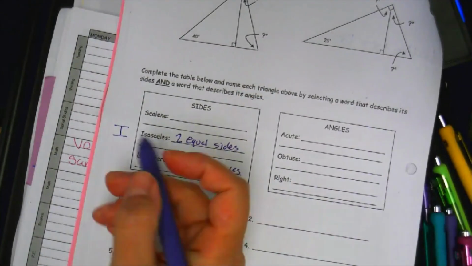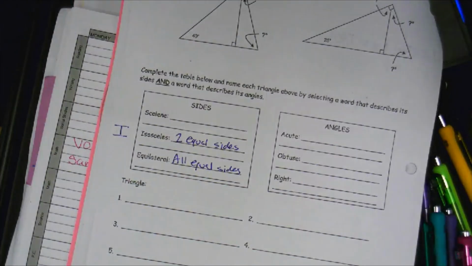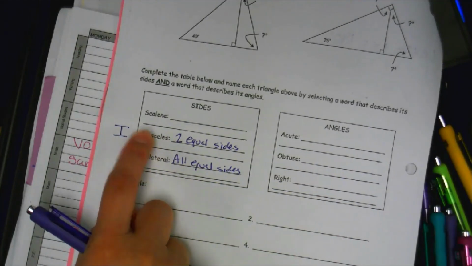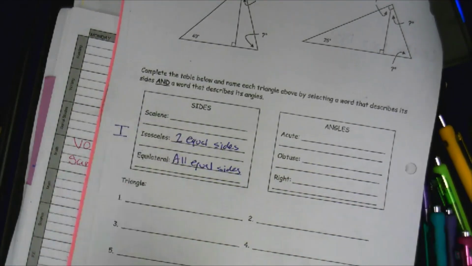When you write the I properly, the top line and the bottom line are the same size. So I like to associate the I in isosceles with two sides that are equal. Yes, we're good? What's scalene?